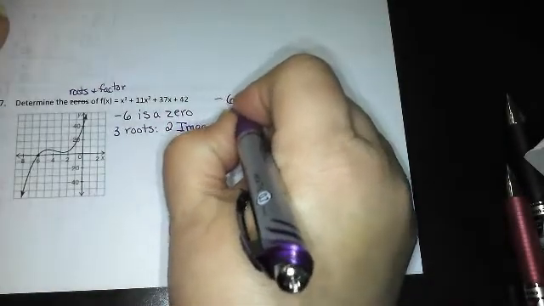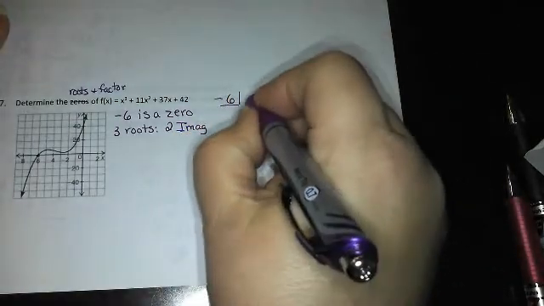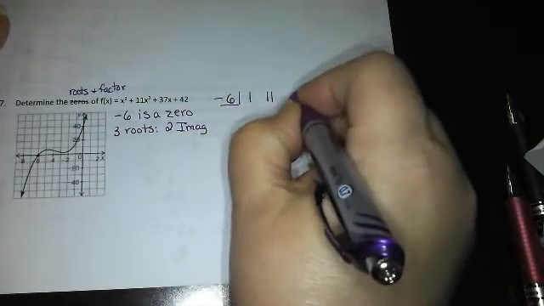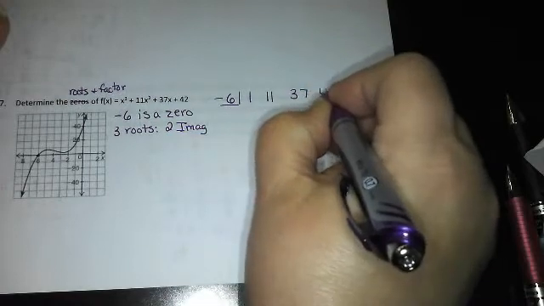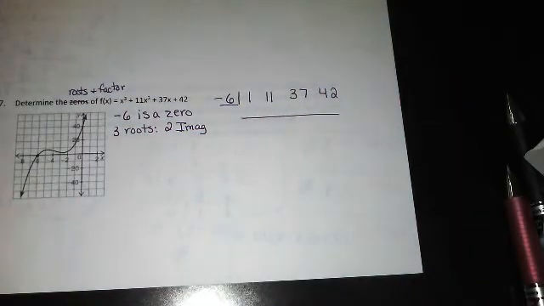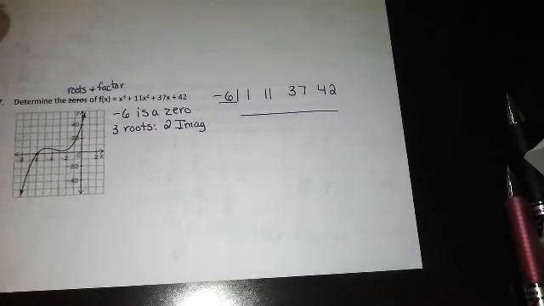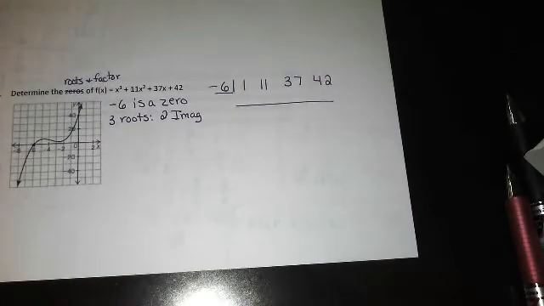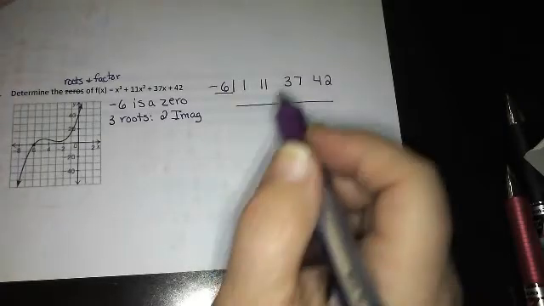Yay! Don't you love synthetic division? Okay, let me ask it this way. If you had to choose synthetic or long division, don't you love synthetic division? Okay. I mean, if you had to choose between synthetic division and ice cream, I'd probably pick ice cream, but still. It's better than long division.